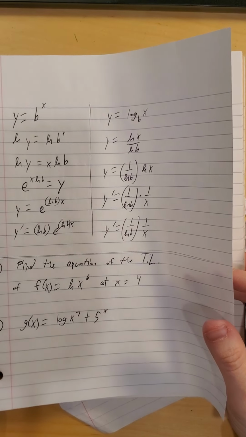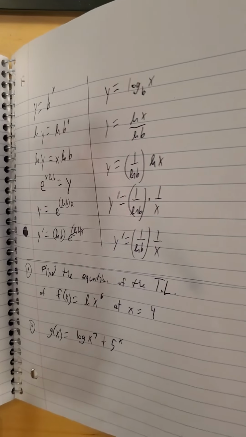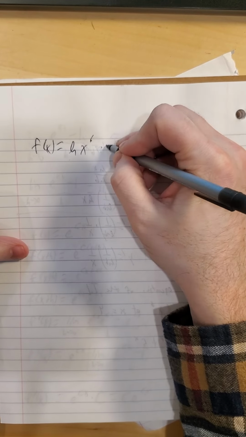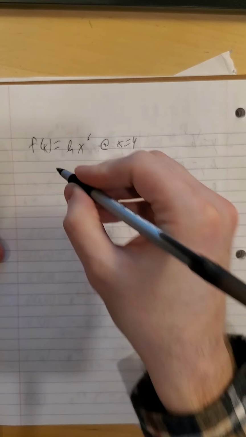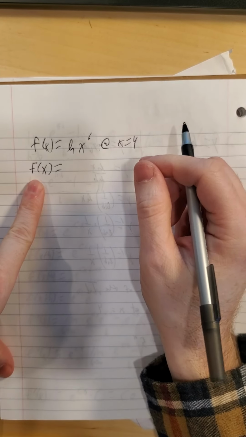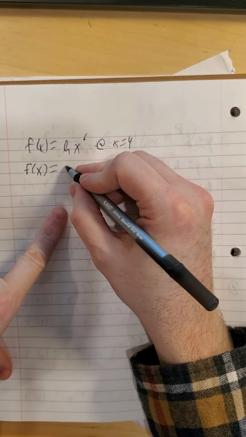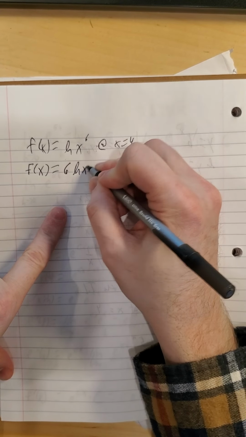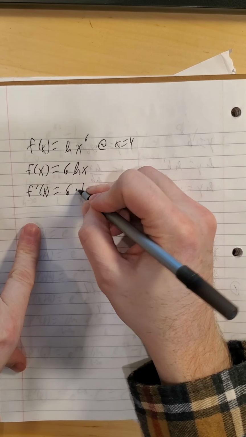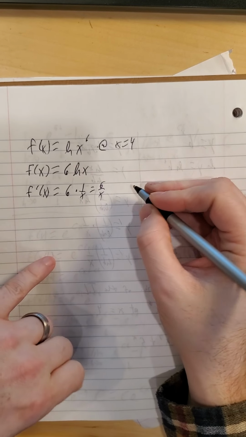Okay, so problem 1. Let me just copy that onto a new fresh page here. f of x is natural log of x to the 6th, at x equals 4. All right, so we're not ready to differentiate yet. Hopefully your first step, you held on to that f of x. So f of x is now equal to 6 times the natural log of x. So f prime of x is then 6 times 1 over x, or 6 over x.